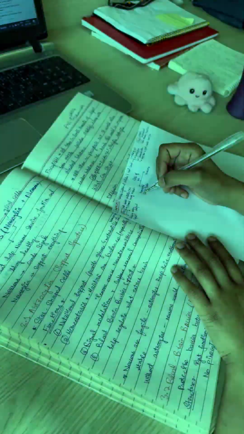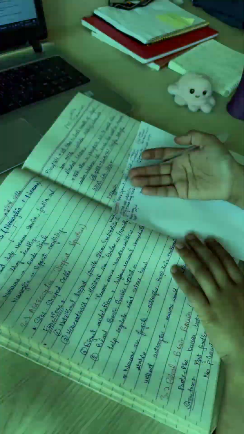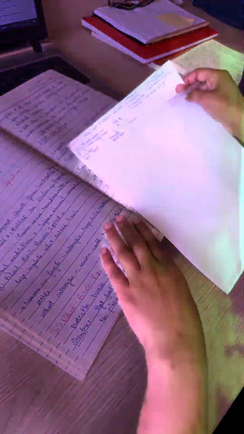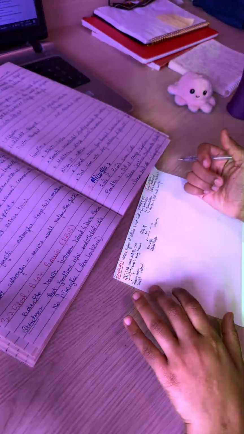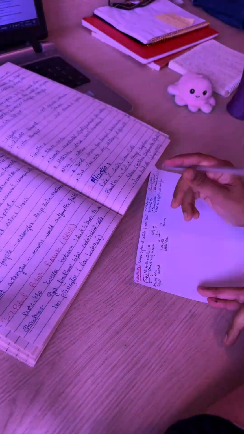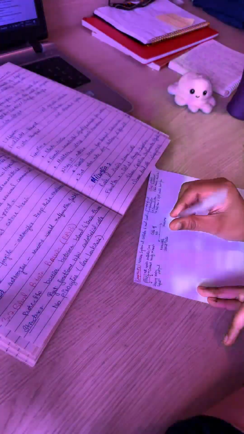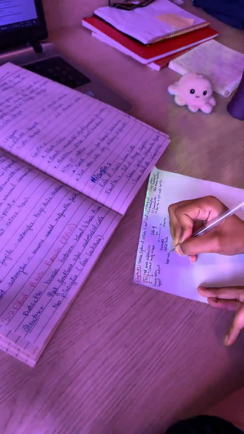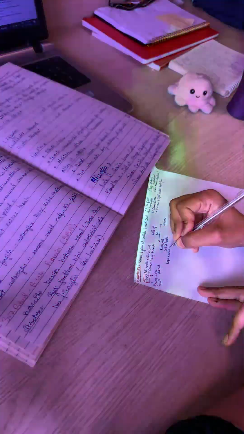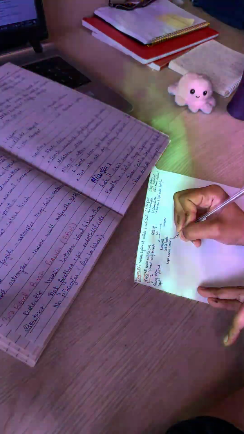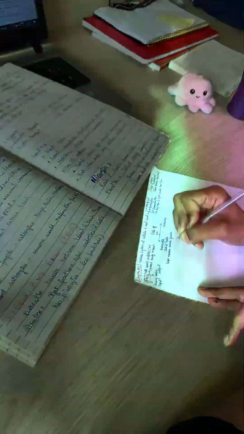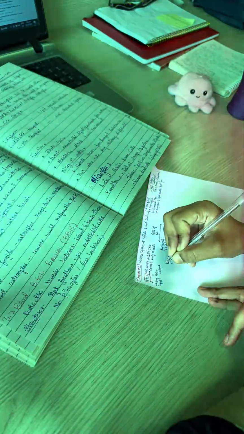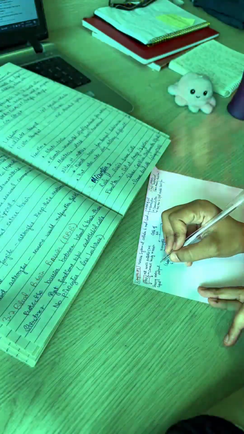Neuroglia help neurons survive, function and stay healthy, support everything, right?